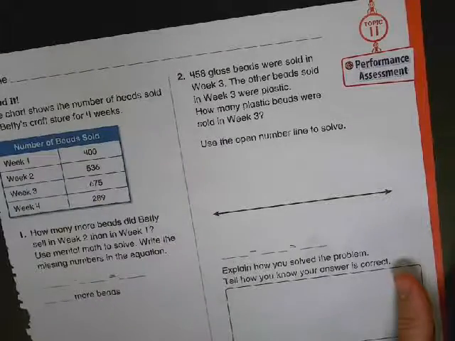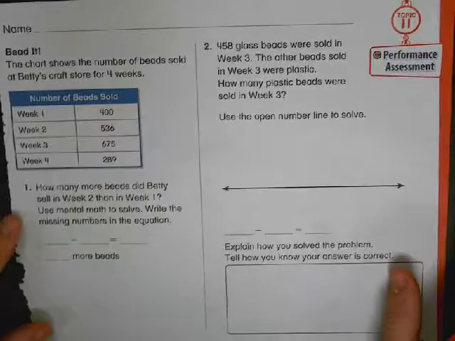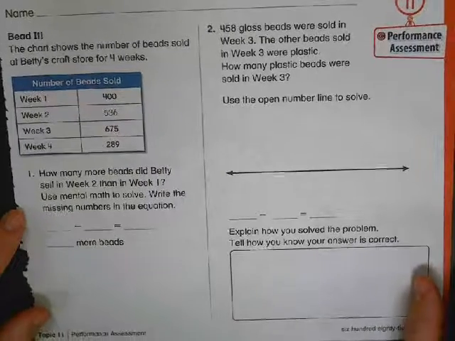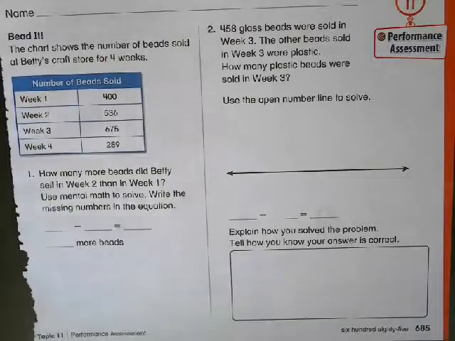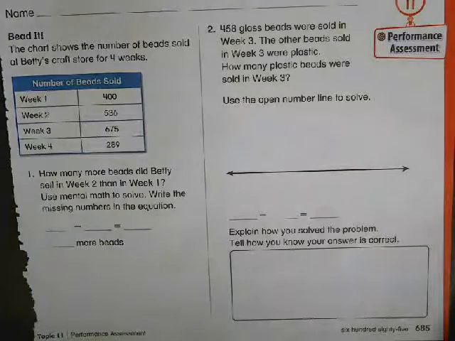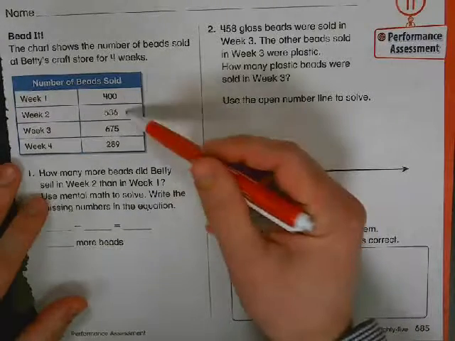Next page, I'm going to do the performance assessment 2, just in case you want to do it at school. Take it home for study guide. The chart shows the number of beads sold at Betty's Craft Store for 4 weeks. Week 1, week 2, week 3, week 4.